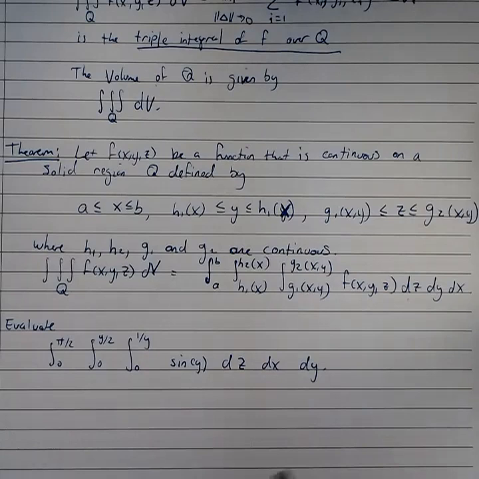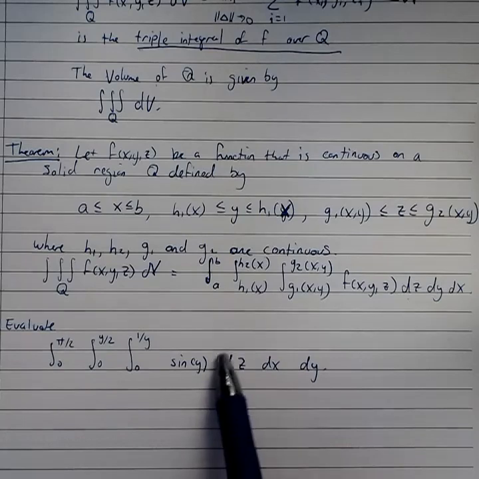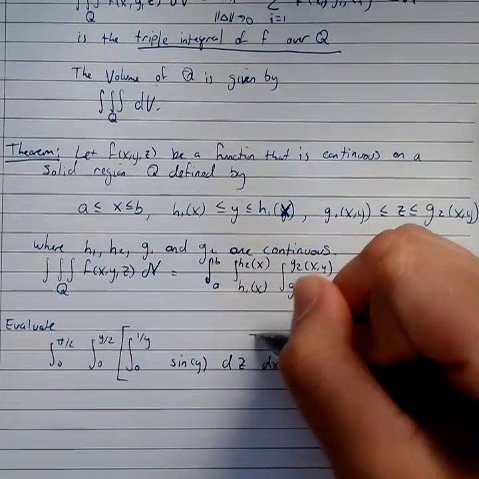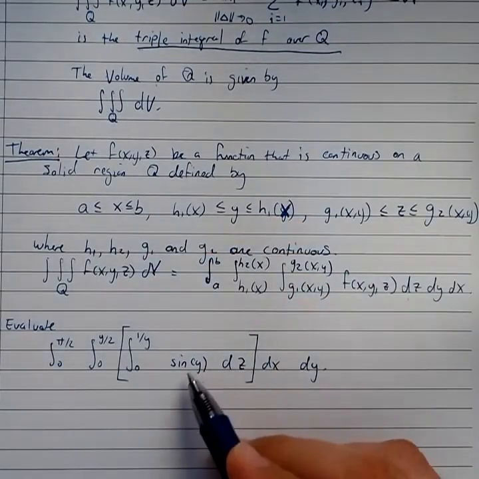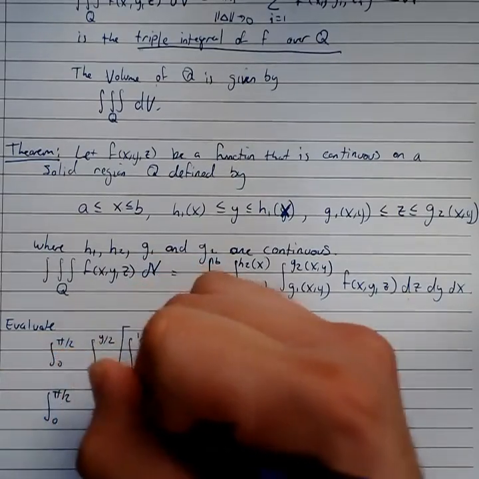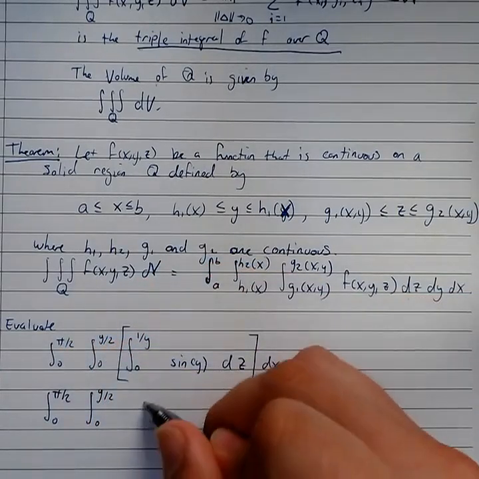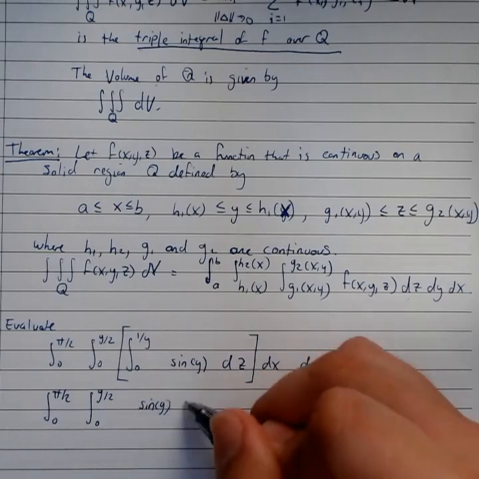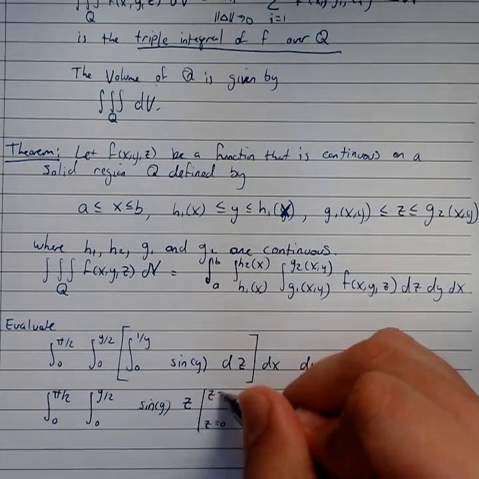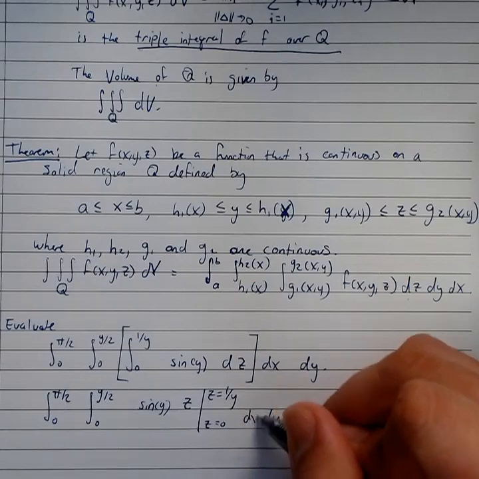All right, so the first part of the integral seems nice and straightforward. After all, sine of y is a constant with respect to z. So this first integral here is simply the integral of a constant dz, which is just that constant times z. So that's the integral from 0 to pi over 2 of the integral from 0 to y over 2 of sine of y times z. And here we're going to take z from 0 up to z equals 1 over y, dx dy, just like that.